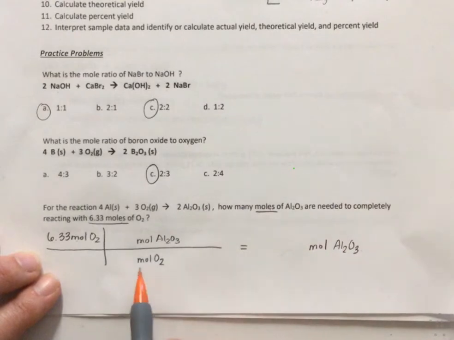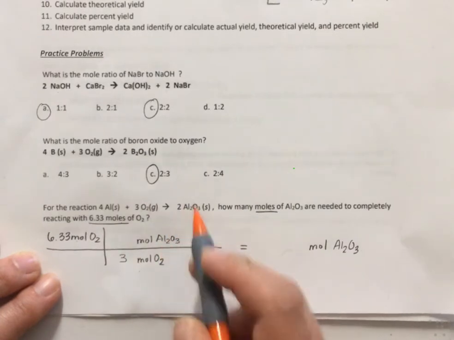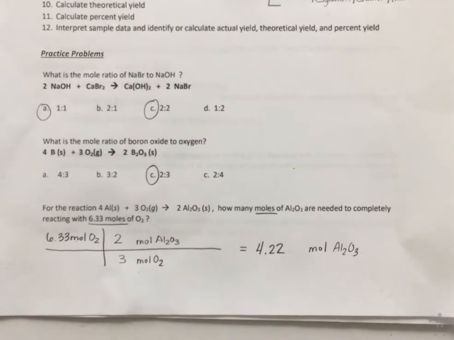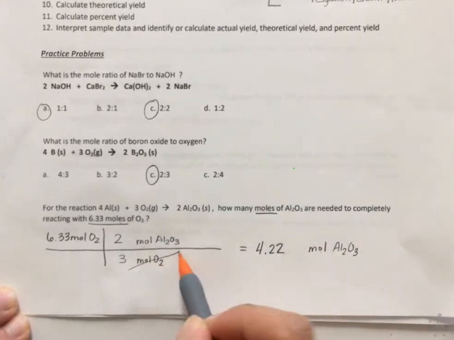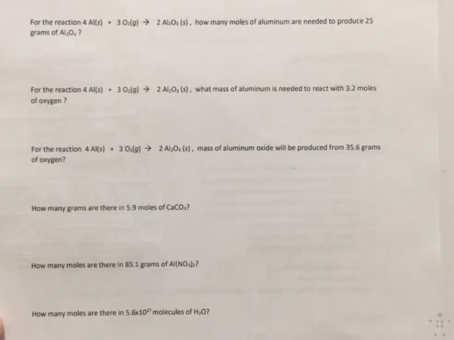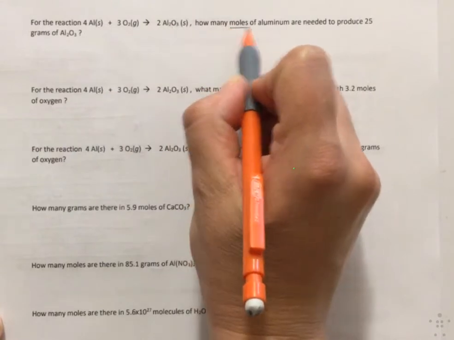And use my balanced equation. So moles of oxygen is 3. Moles of aluminum oxide is 2. And then I just have to do my math. And you would come up with 4.22. And since moles of aluminum oxide is what we wanted to go to, everything else cancels out. We're done. For the next question, it gives us the reaction and it asks how many moles.